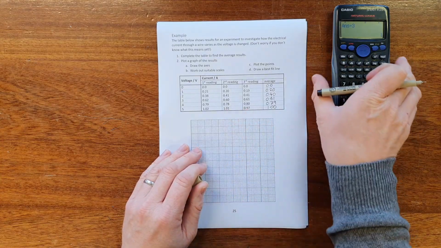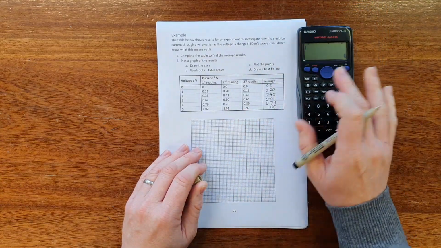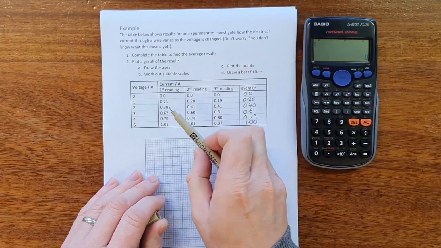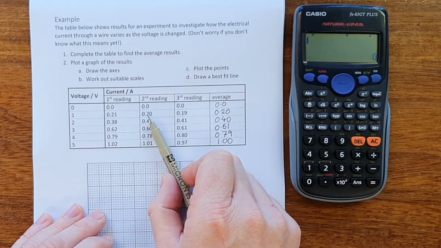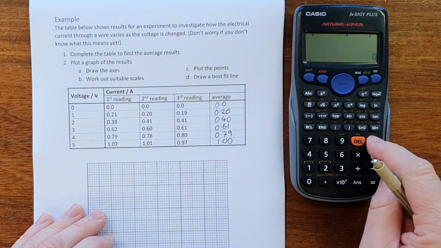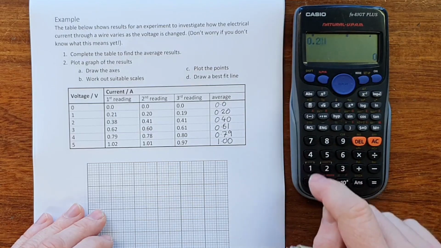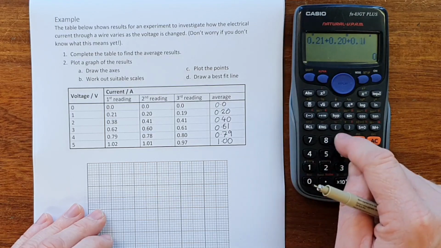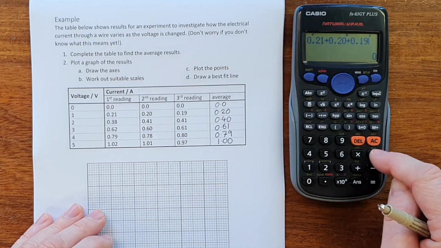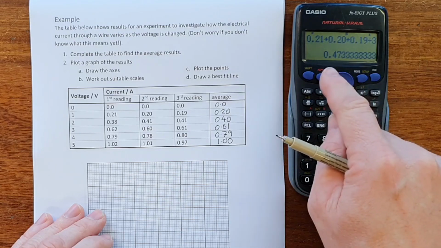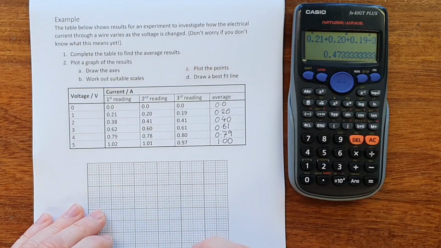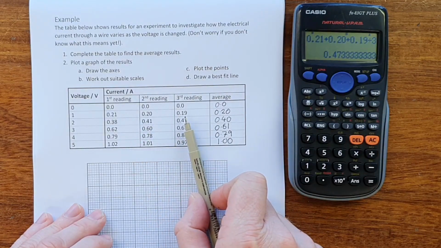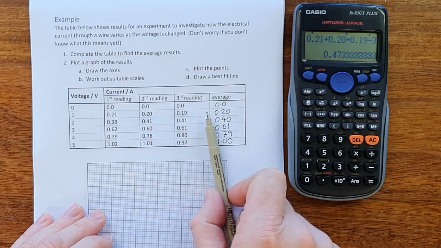Just to give you a little tip, if you're using a scientific calculator like this, one with an awful lot of buttons on it, you have to be careful how you're adding up. Let's look at this second example, the 0.21, the 0.20, and the 0.19. If you type in 0.21 plus 0.20 plus 0.19, divide by 3, I get an answer of 0.4733 and so on, which is clearly the wrong answer because our average should always be bigger than our smallest reading and smaller than the biggest reading.